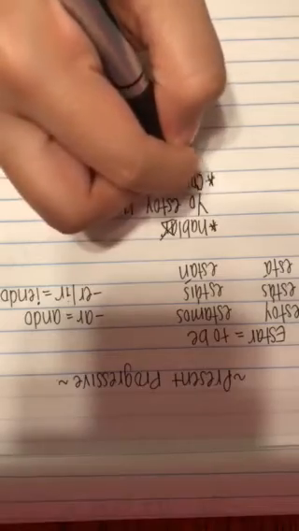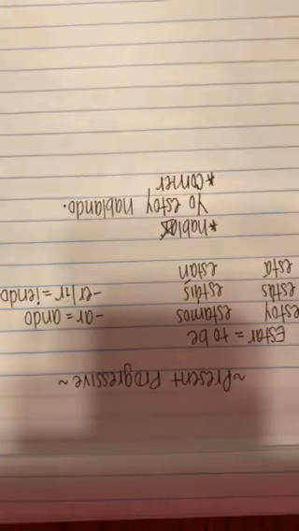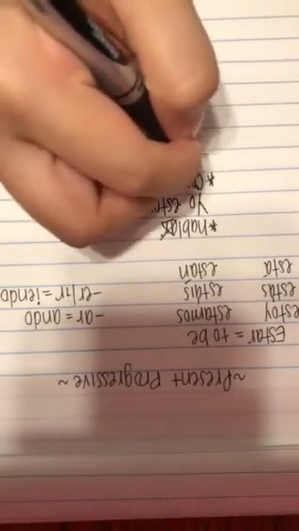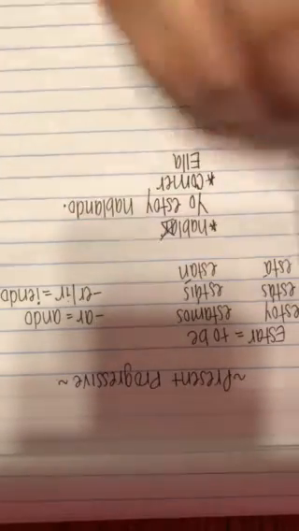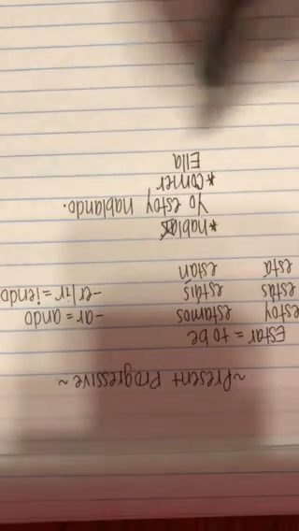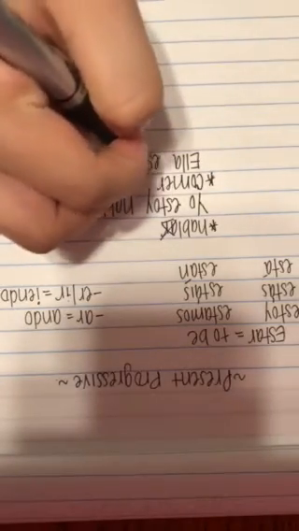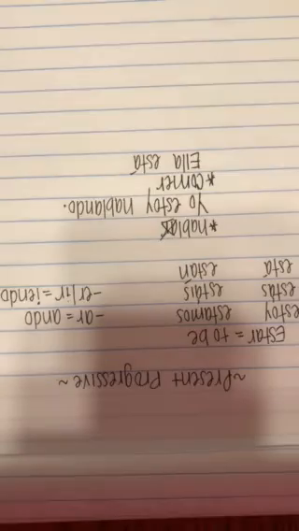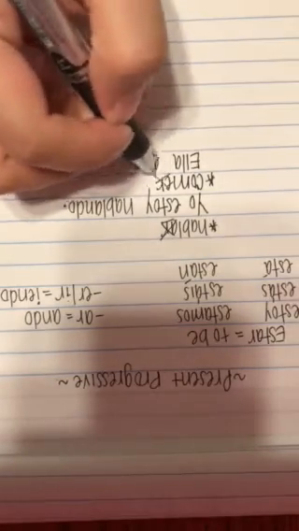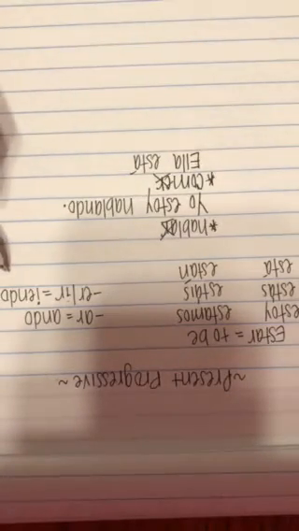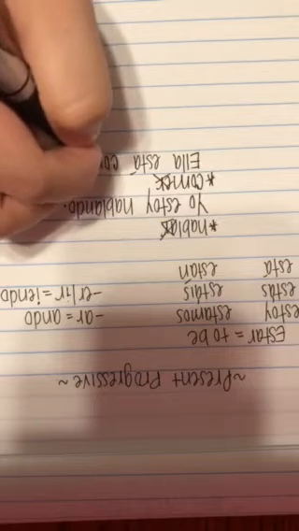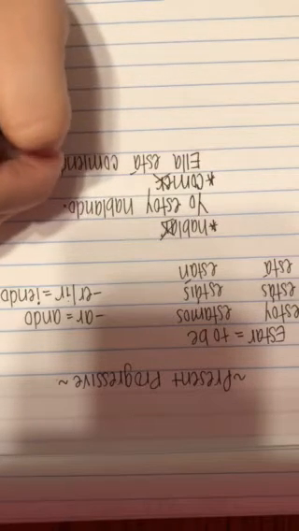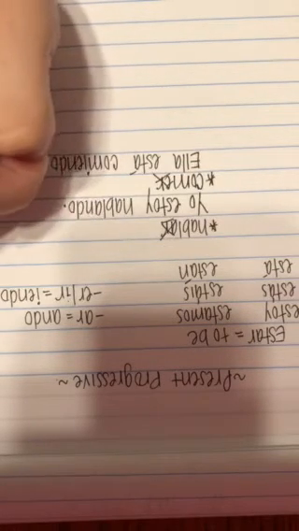Okay? If it was an ER verb, if I wanted to say that she is eating, our verb for eating is comer. We need to say she, which is ella. We got to conjugate the verb estar in the ella form, which would be está. And then, since this is an ER verb, I'm dropping the ER and add yendo. So our answer would be ella está comiendo. Okay?